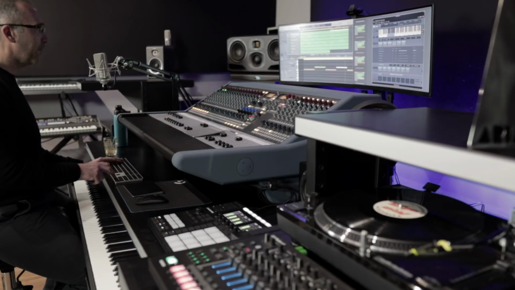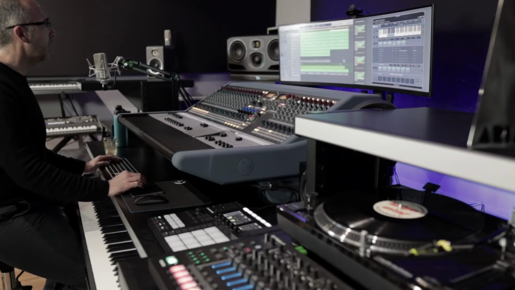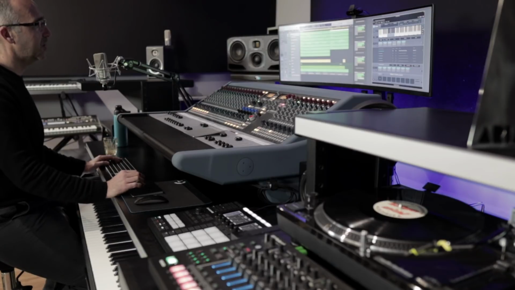Yeah, works well countering off each other. Let's have a listen to the whole thing so far with the vocals, and I've just programmed some beats in Logic's Drummer.